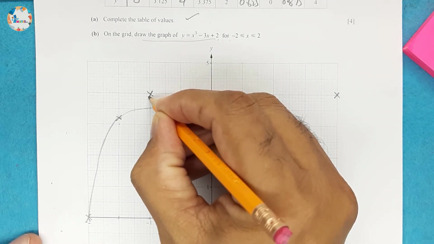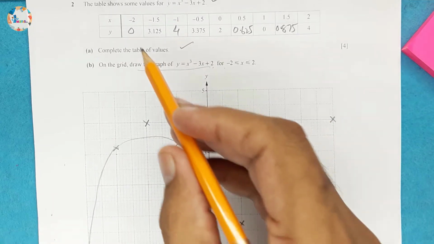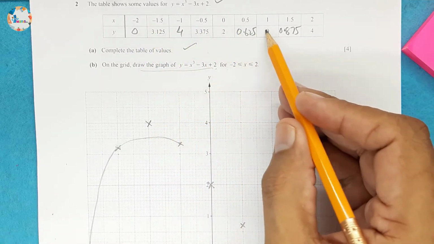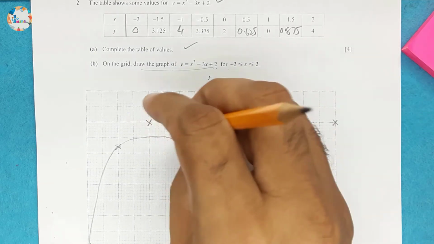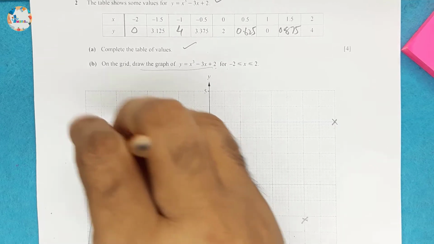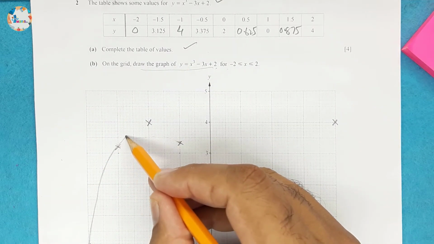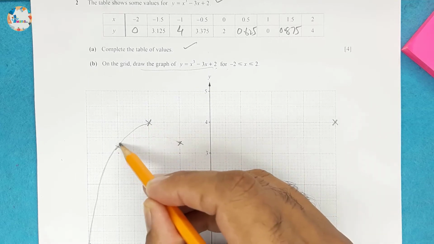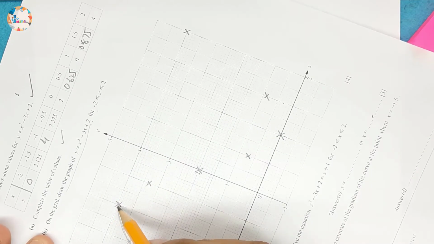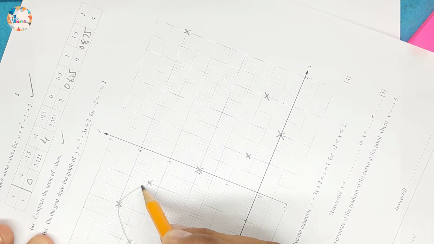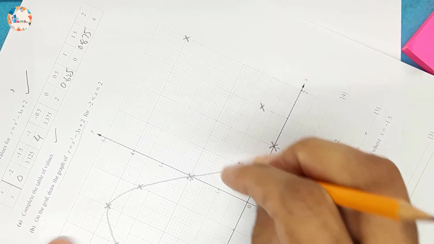So 1, 2, 3, 4, 5, 6, 7, 8 points. 1, 2, 3, 4, 5, 6, 7, 8, 9 point. Ninth is this one. Okay, so this point basically we missed, so we will arrange the curve accordingly. We will amend this, so this will be the curve and it will be turning from here like this one.